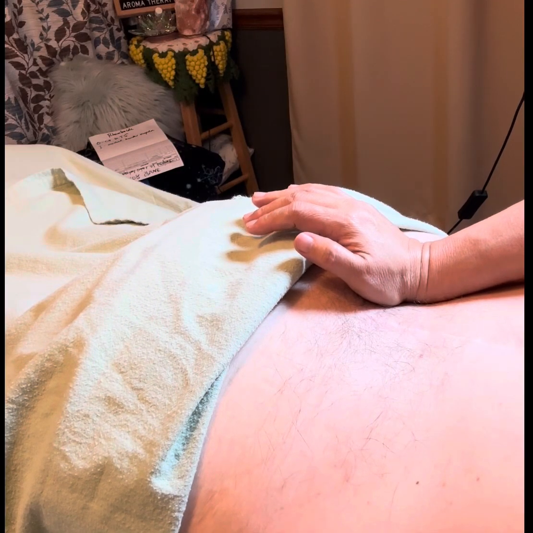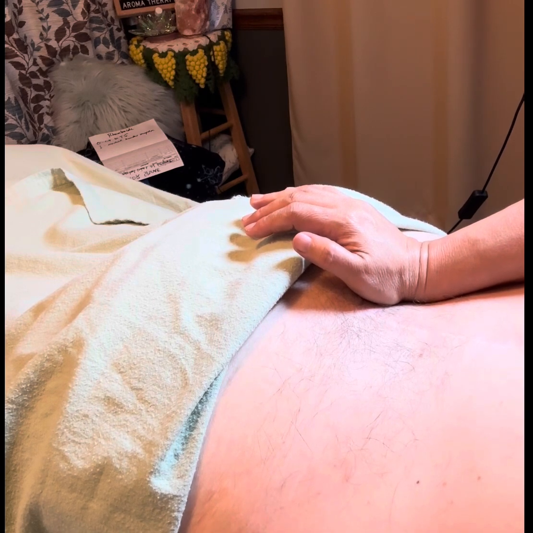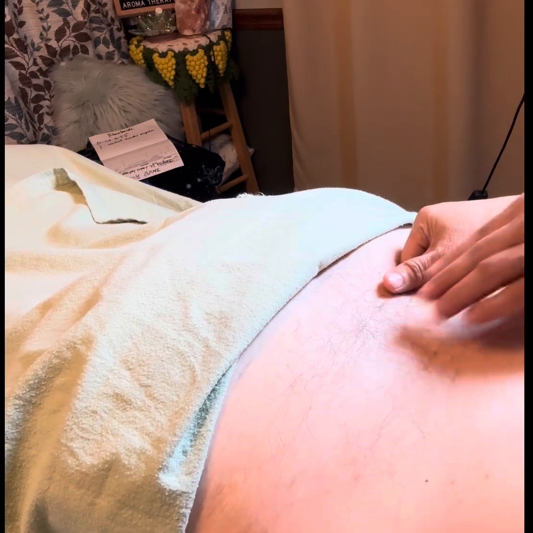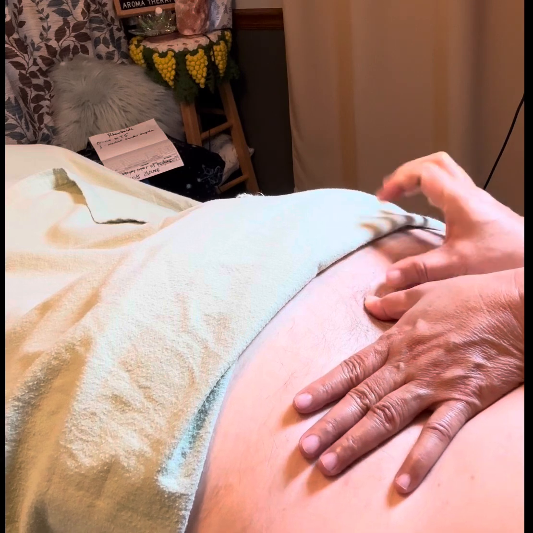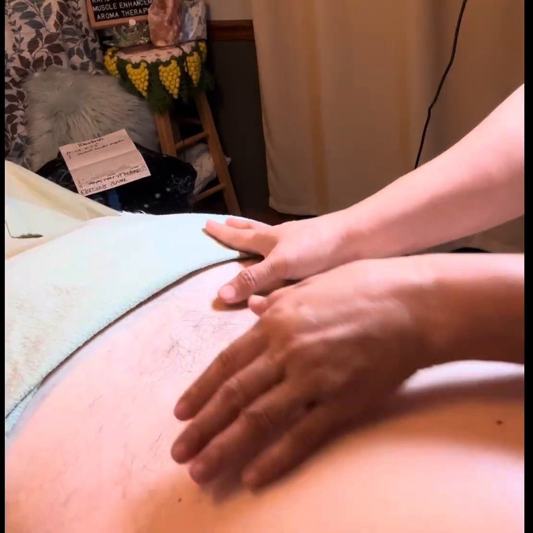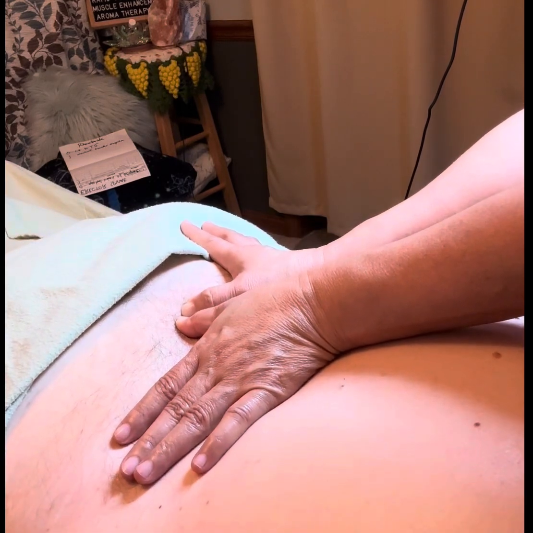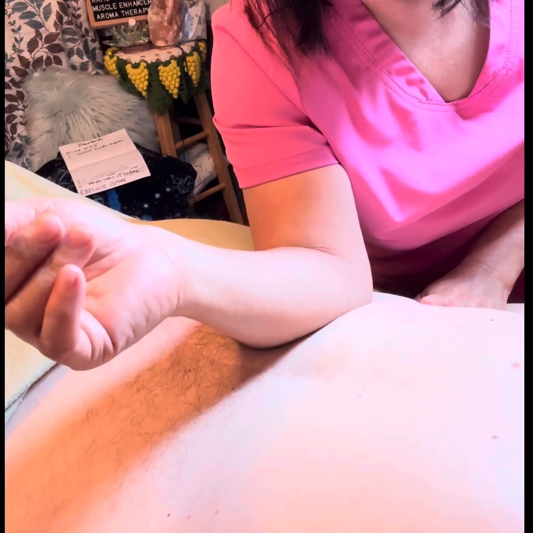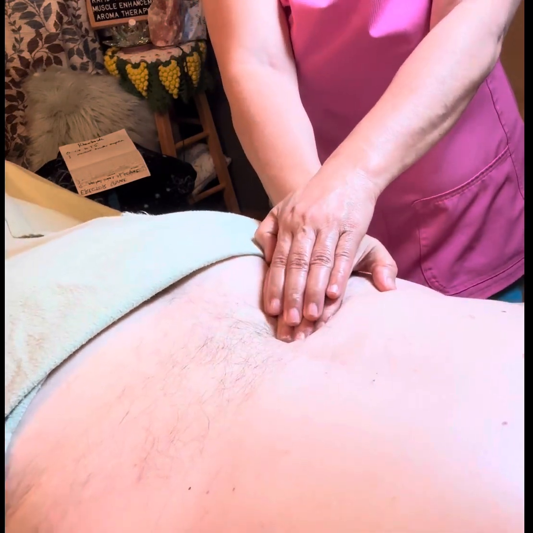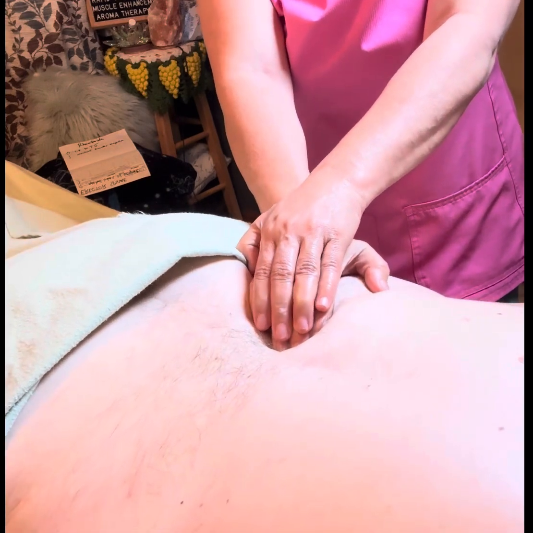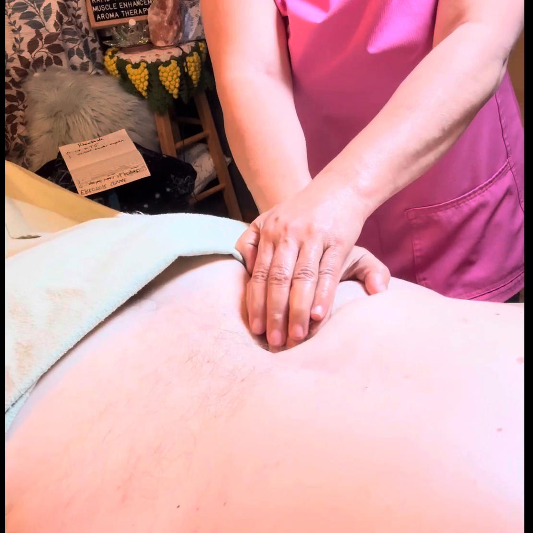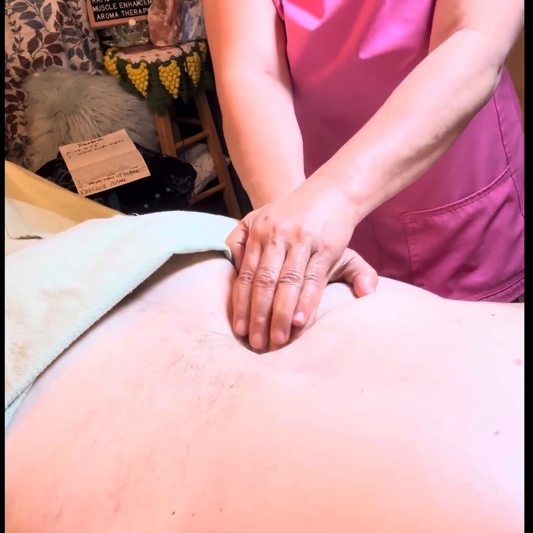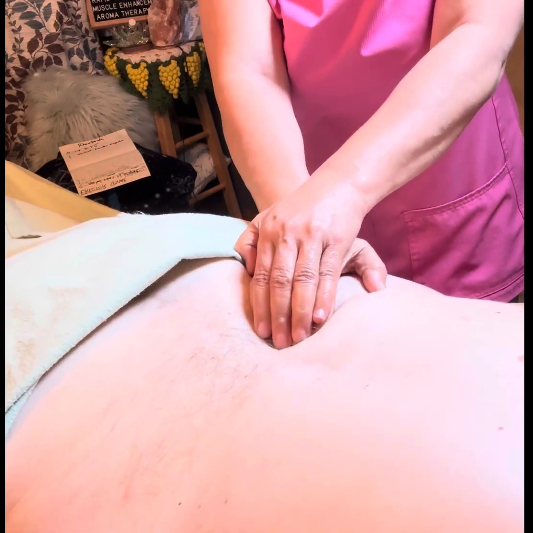This is static friction using our palm. Static friction using our thumb. Static friction using our thumb in the lower back. Static friction using our forearm in the lower back. Circular friction using all our fingers in the lower back. Remember, we don't slide our movement on the skin. The muscle is the one that moves.